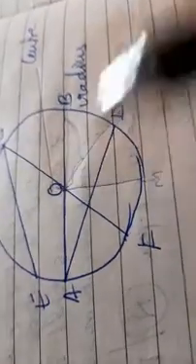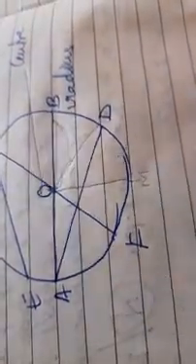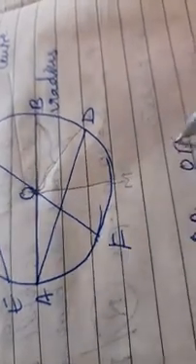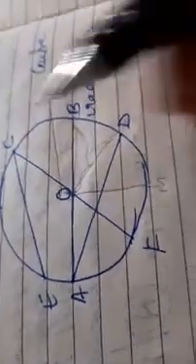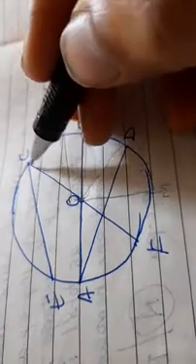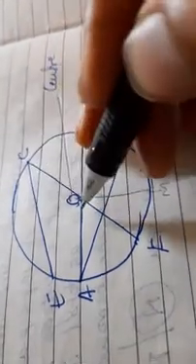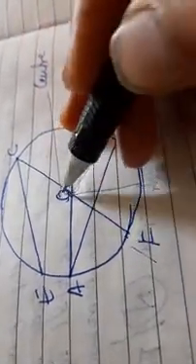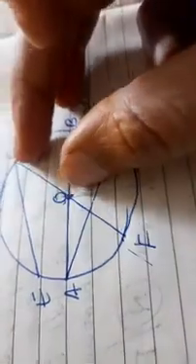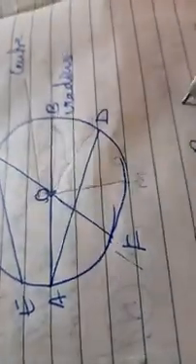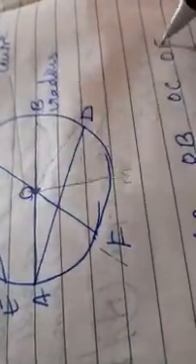So you get OA, of course. OA is a radius. OB is a radius. Then OC, you have from the center to the circle. We are not counting the whole line. Remember, only from the center, only this much. OC, OF.